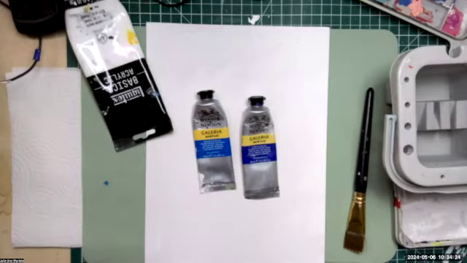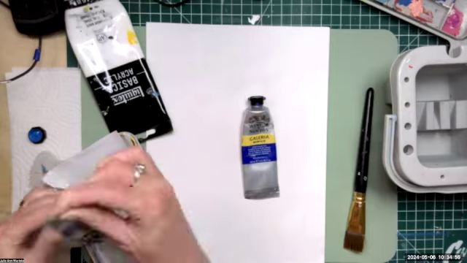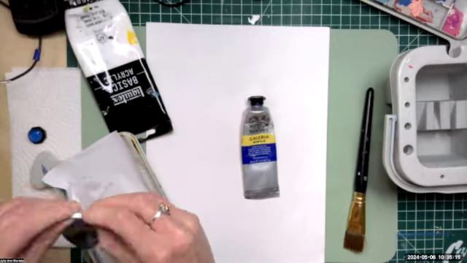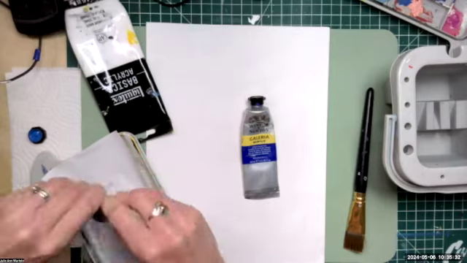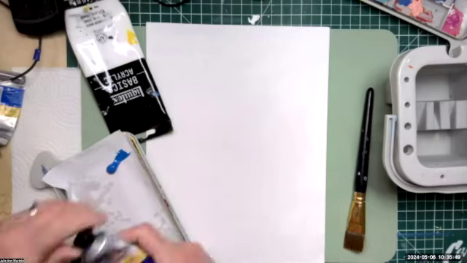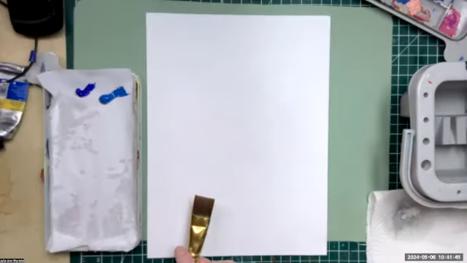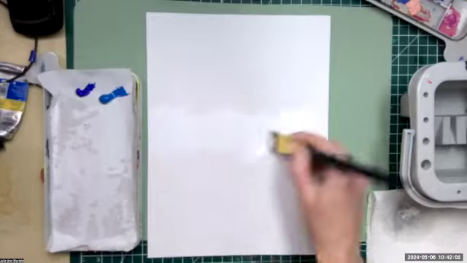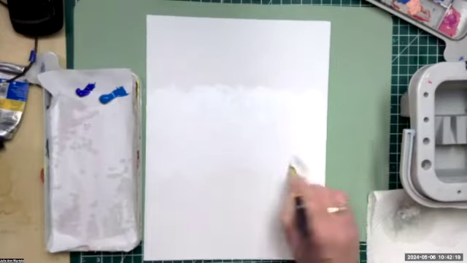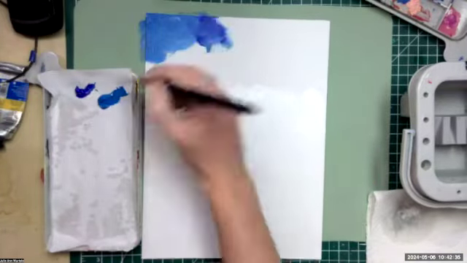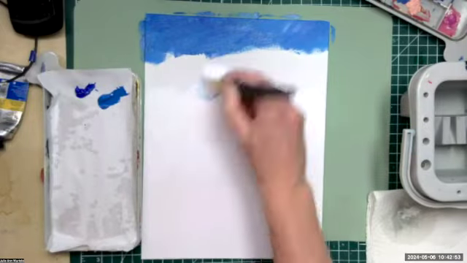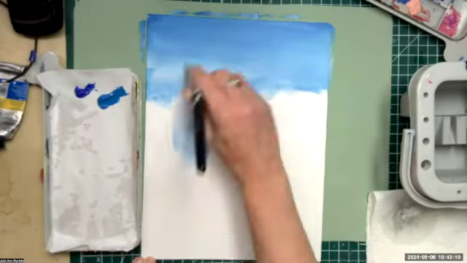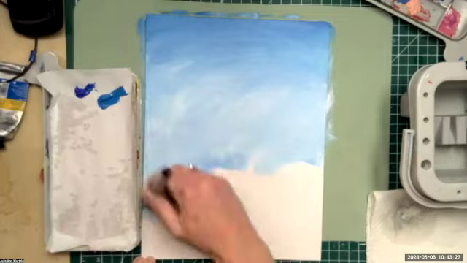Today we're going to start off with cerulean blue and white to paint our background. If you want to, you can mix a little bit of cobalt blue in as well. It depends how blue you would like your sky. So I'm going to start by mixing some white paint, and then I'm going to add my cobalt blue and a little bit of cerulean blue to the top and blend down. Just a quick underpainting.